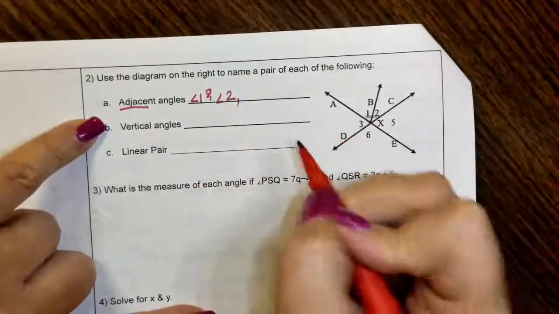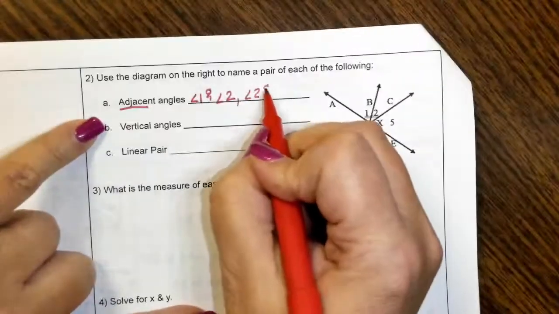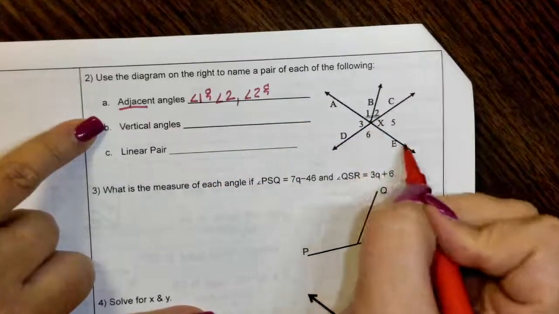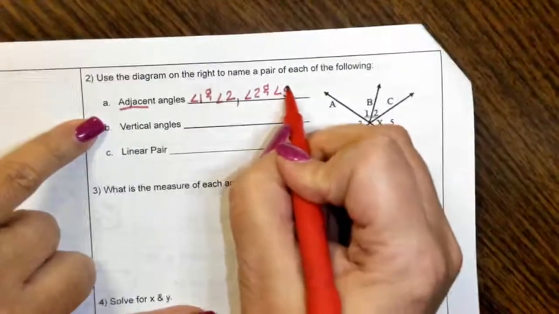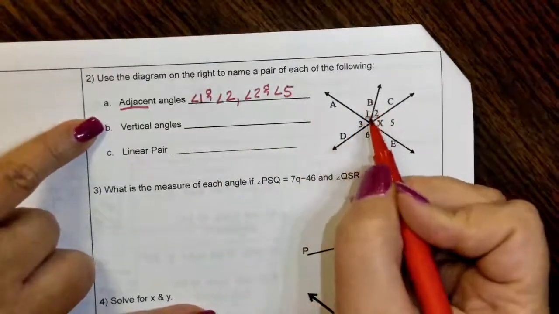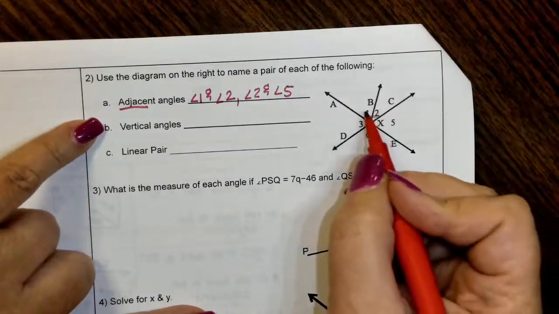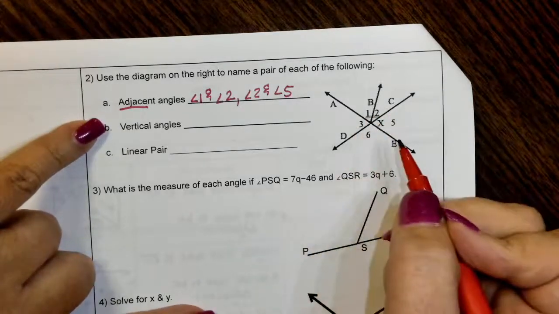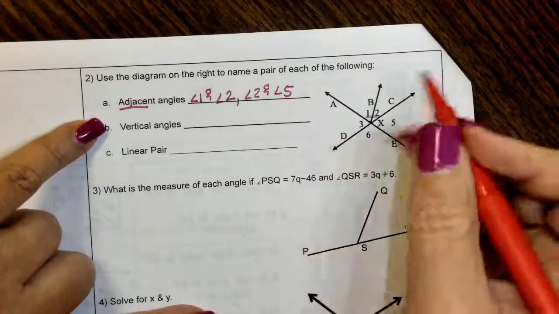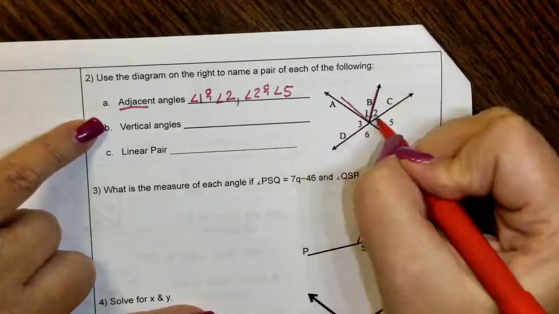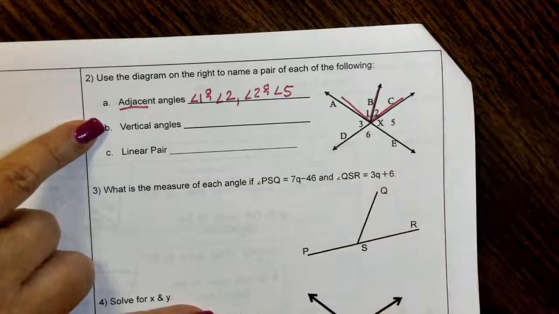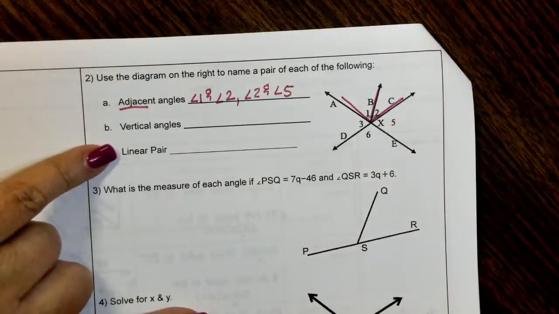I could say angle 2 and angle CXE or angle 5. Remember that you can name them by their full name, or you can name them by their nickname: angle 1, angle 2, angle 5, angle 6, angle 3. Those are some examples of adjacent angles. Here, we'll color them in. Those two are adjacent.